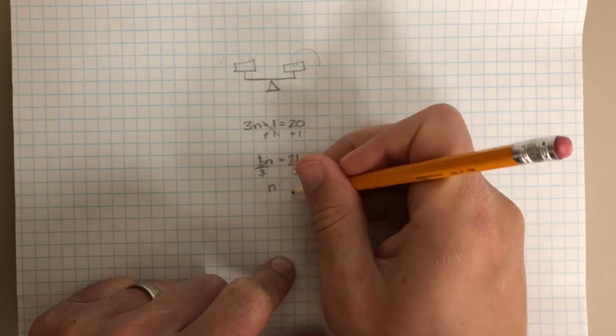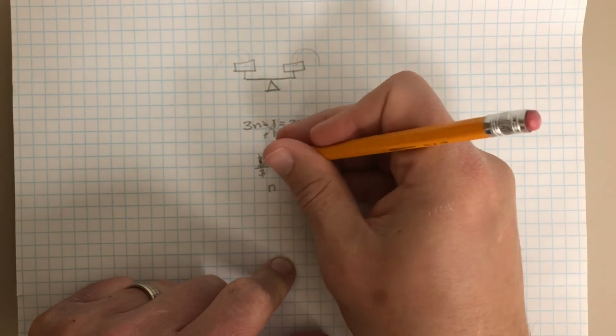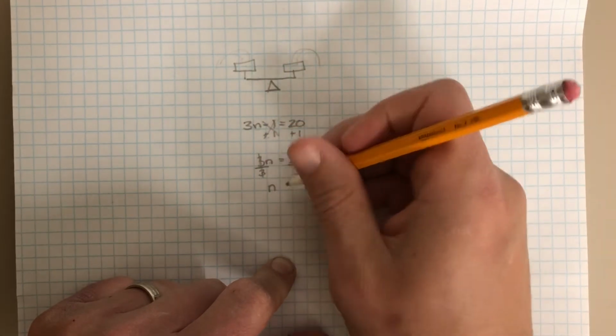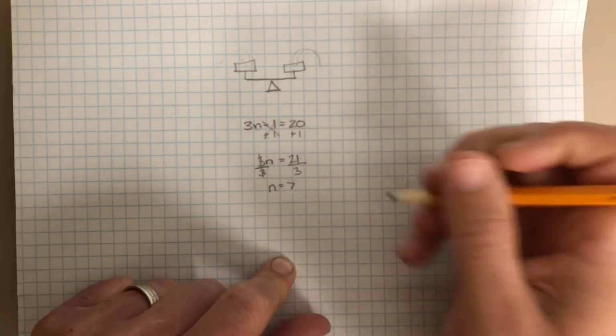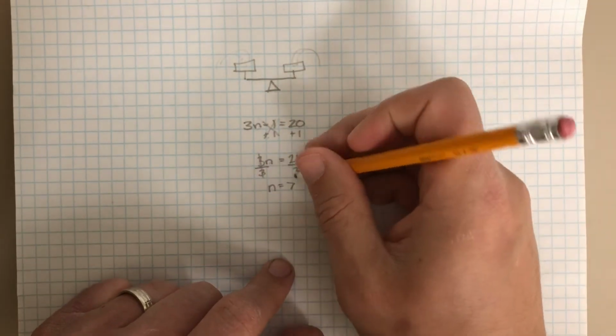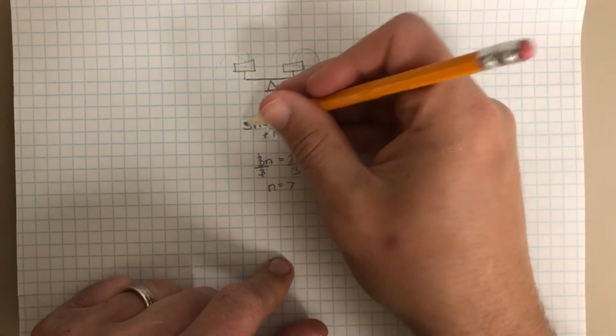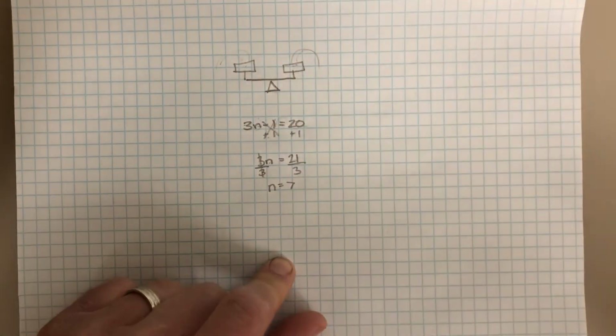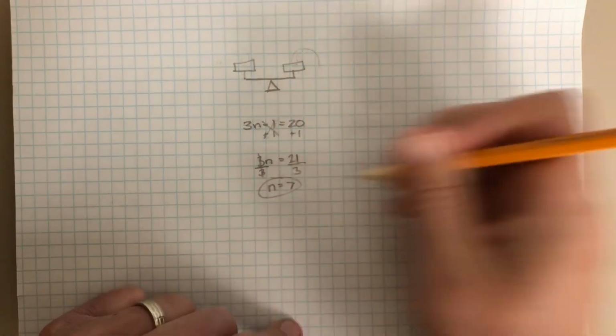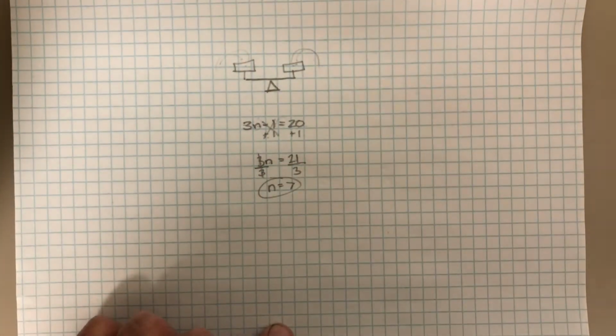So that leaves me with n on this side, because 3 divided by 3 is 1. 1 times n is n. And on this side, 21 divided by 3 is 7. Therefore, n equals 7. And I could plug that in. 3 times 7 is 21. 21 minus 1 is 20. So that works. Okay? And that's what we're doing today. Let's take a look at another one.